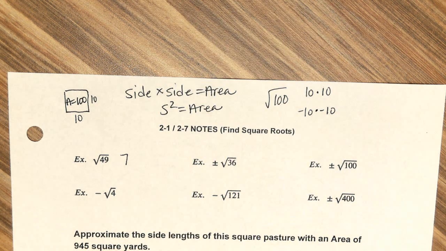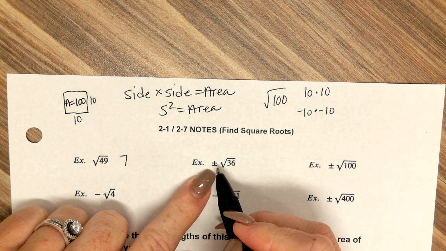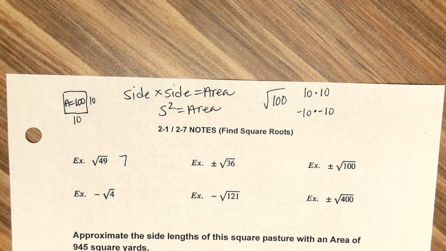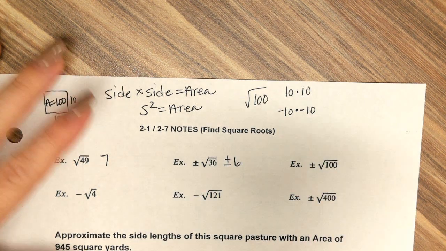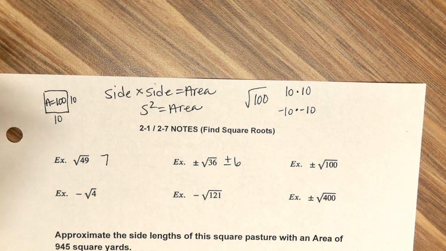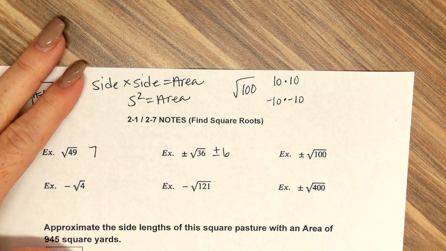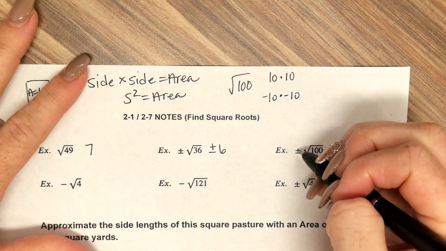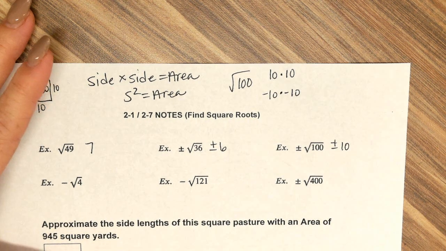Everybody good? Now, if it does this, that means it wants both answers. So you can't put that in your calculator. You just know what the square root of 36 is. So it's saying it can be positive or negative 6. Because 6 times 6 is 36, and negative 6 times negative 6 is also 36. Easy? All right, what's the square root of 100? And since it's specifying, they want both answers, plus and minus 10.